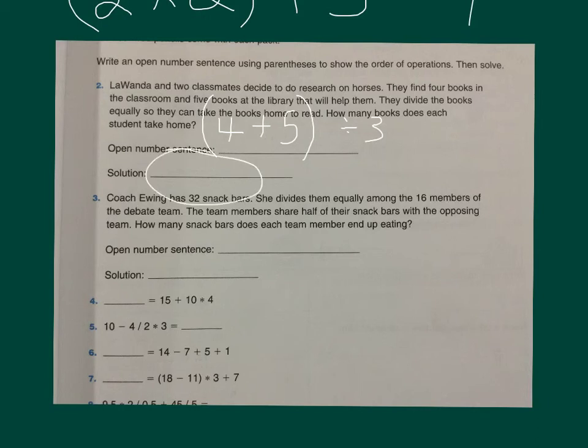Remember, we answer questions that have words with words. So write me a little sentence there, please. And then the same goes for Coach Edwin. He has 32 snack bars. Go ahead and figure that one out. It's pretty much the same thought process. Okay?